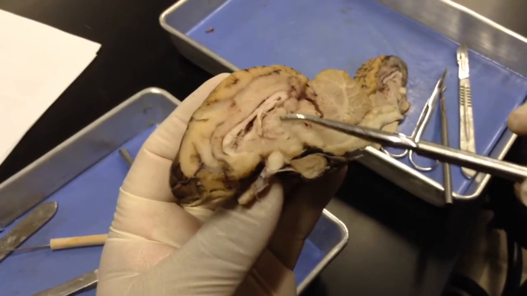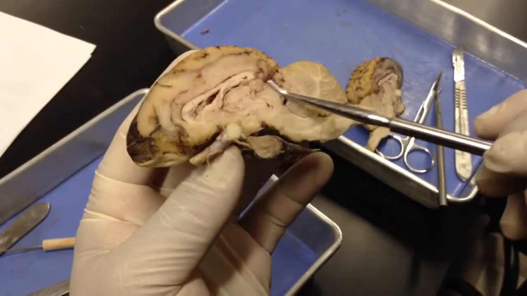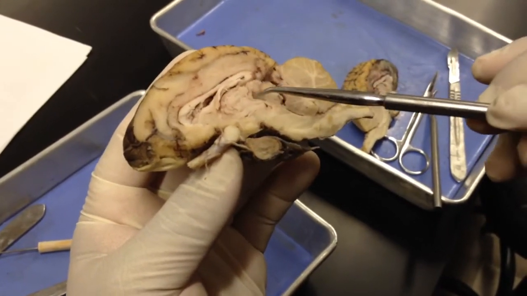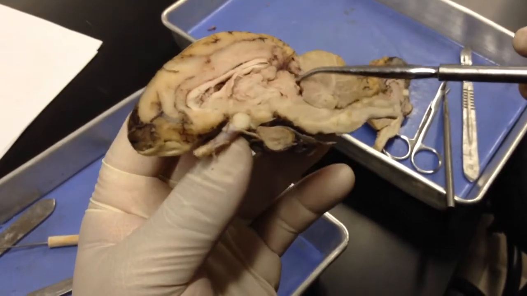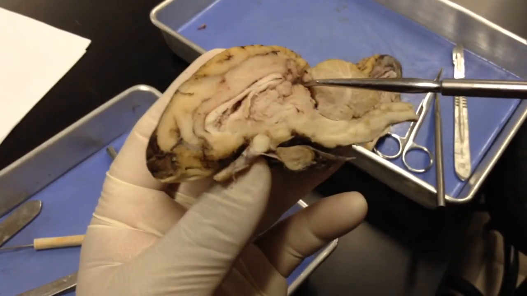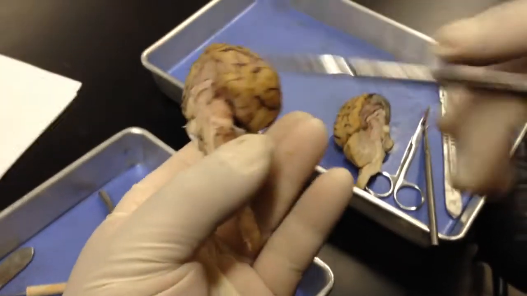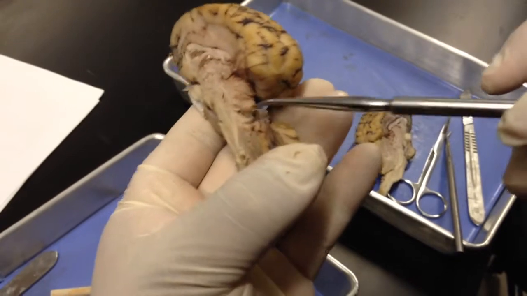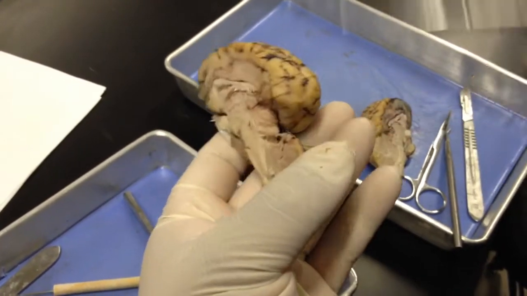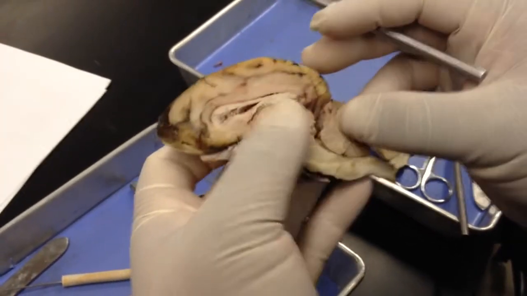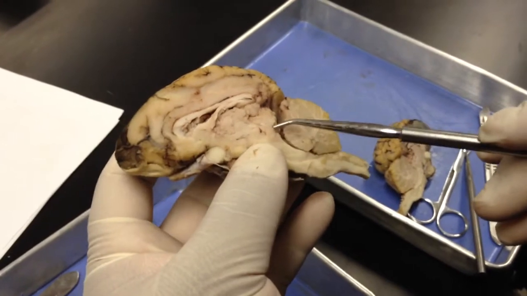So again, thalamus, hypothalamus. Going back in this direction, you see the pineal gland at the posterior base of the corpus callosum. And then posterior inferior to that, you see the corpora quadrigemini, which are these bumps here. If we open this up in this direction, you can see them a little bit better. So that would be the superior colliculi, and this would be the inferior colliculi. So from the mid-sagittal view, you have superior colliculi and the inferior colliculi.